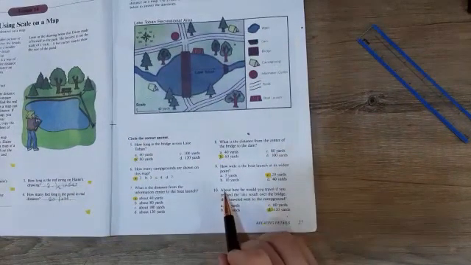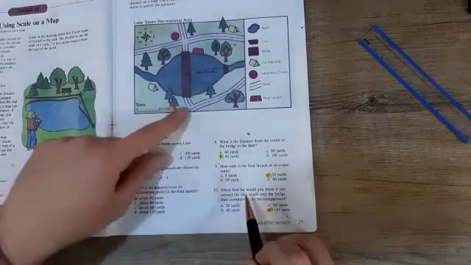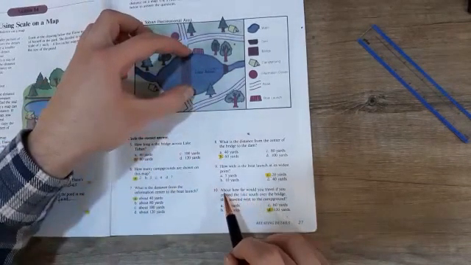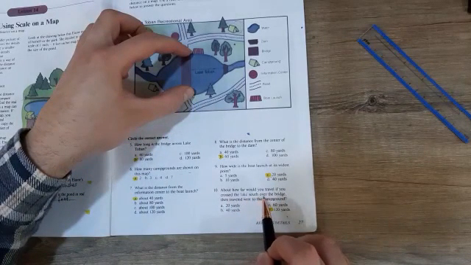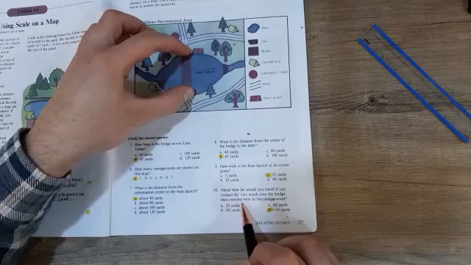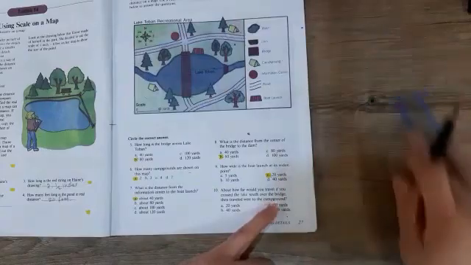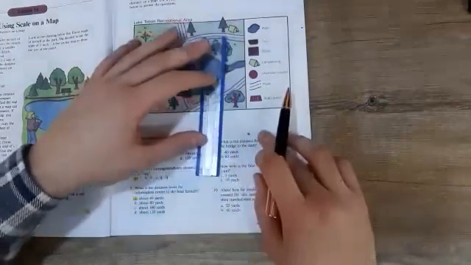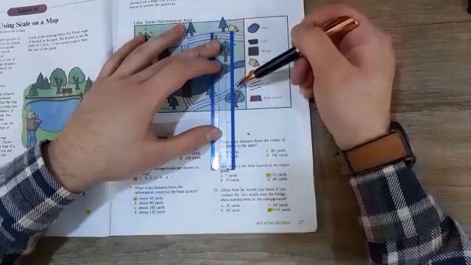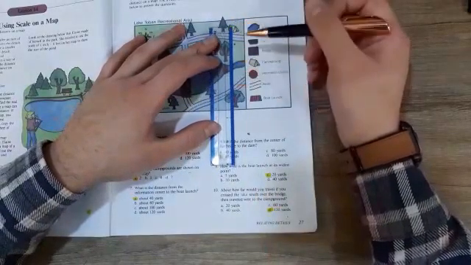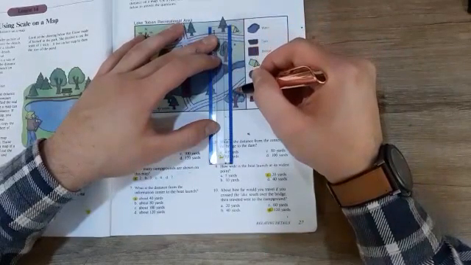Number 10. About how far would you travel if you cross the lake? Here is the lake. About how far would you travel if you cross the lake south over the bridge, then travel to the west campground? No need to go step by step, you can directly take the distance from the campground to this street. It is 1 inch, 2 inches, and 3 inches.